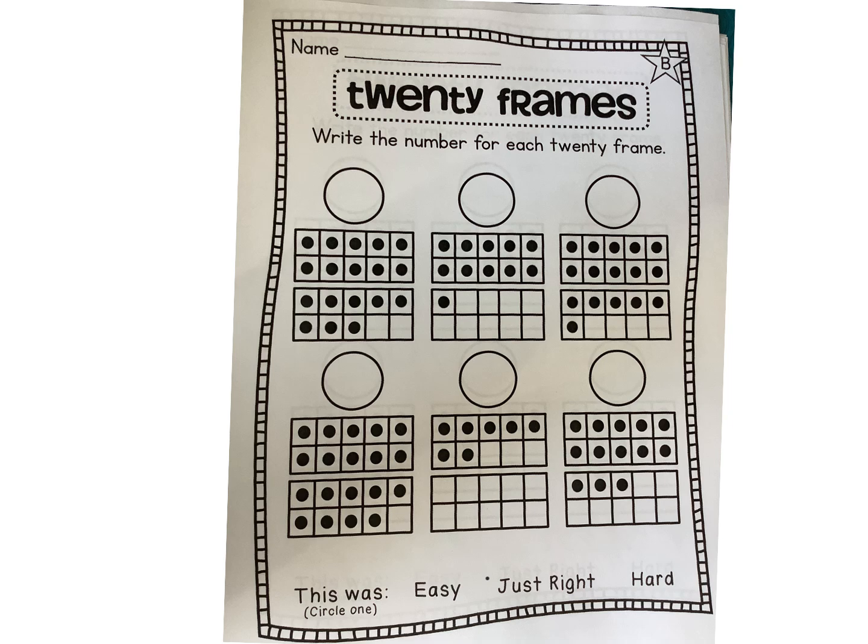Hi, boys and girls. Today we're going to be counting to 20 using a 20 frame. I'm here with Allie. Before we start, please put your name at the top of your paper.